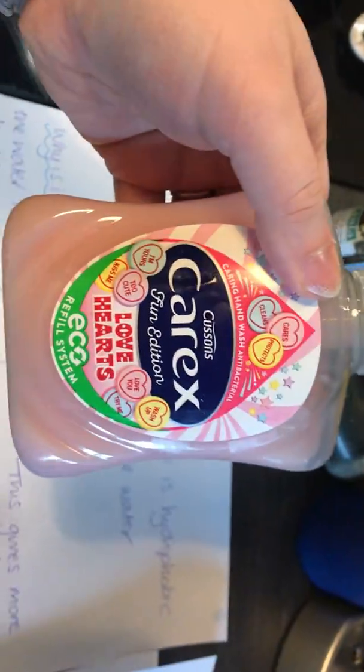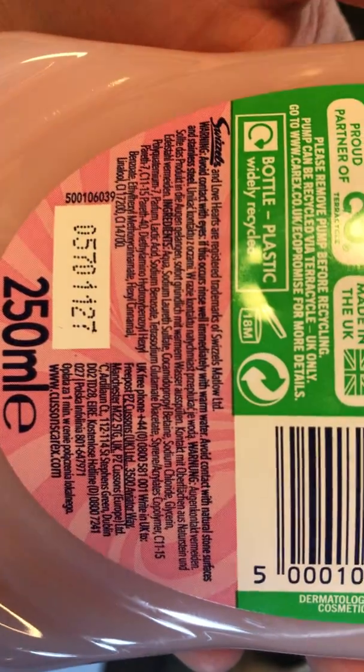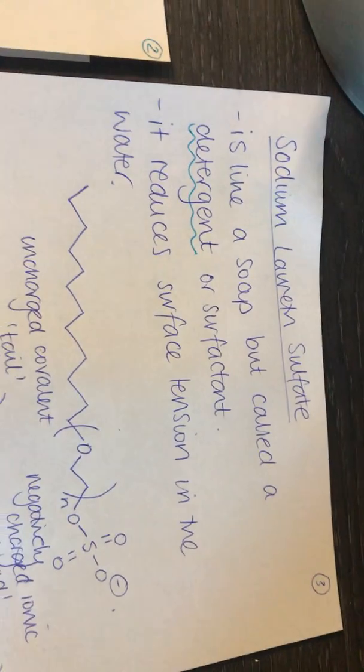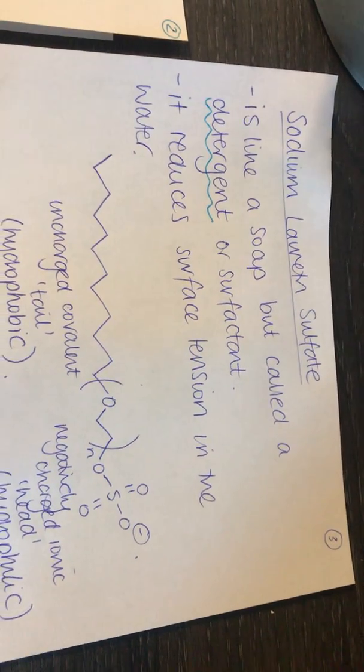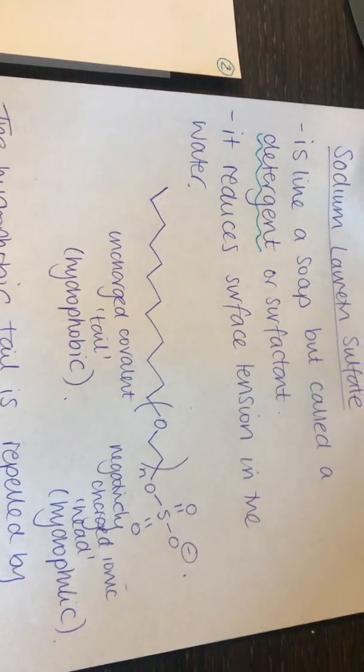Okay, so why is this important? So for the example of the soap we're using, we're using Carex Love Hearts, and as you can see from the ingredients, it says that it's aqua and then sodium lauryl sulfate. Okay, so sodium lauryl sulfate is like a soap, but it's actually called a detergent or surfactant, and it reduces the surface tension in the water.